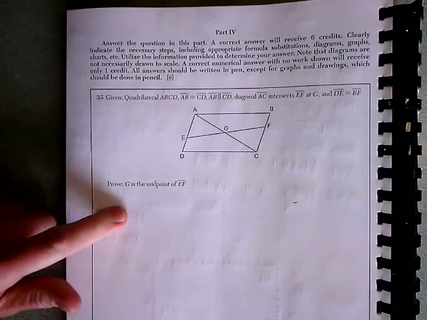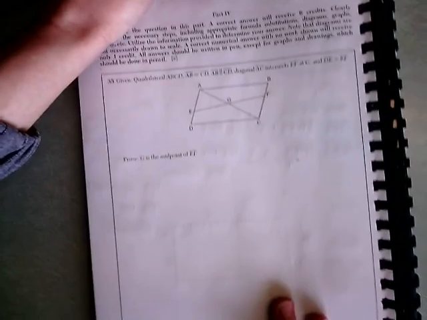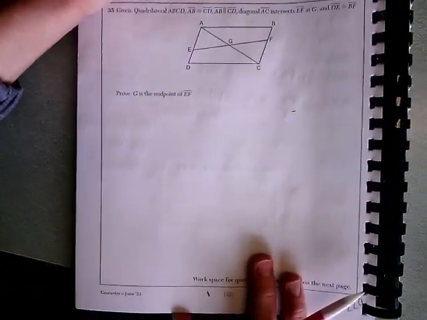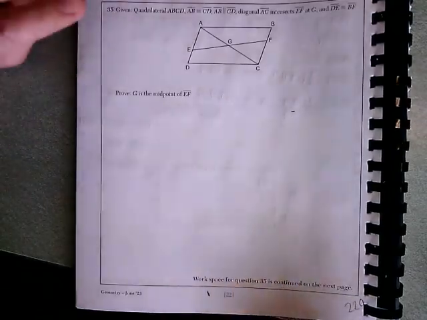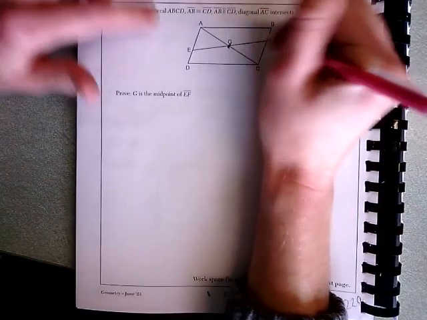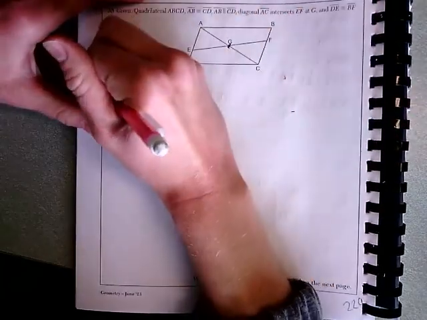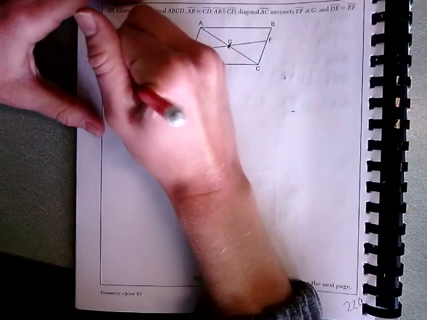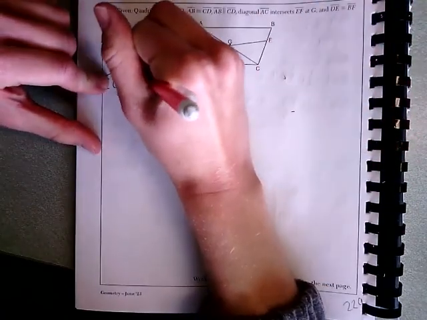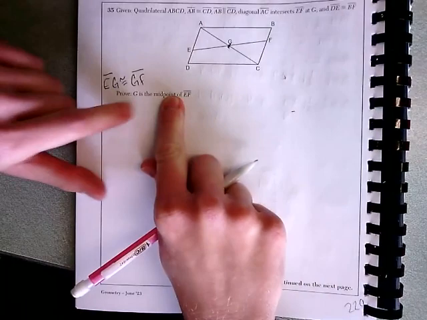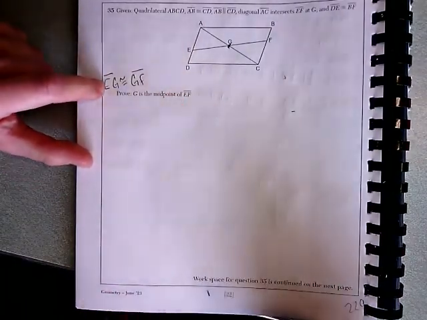Now we want to prove that G is the midpoint of EF. Now, a midpoint, remember, cuts a segment into two congruent pieces. So if G is the midpoint of EF, then EG has to be congruent to GF. So to prove this, we need to kind of prove this is true.